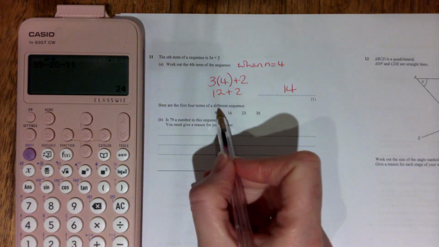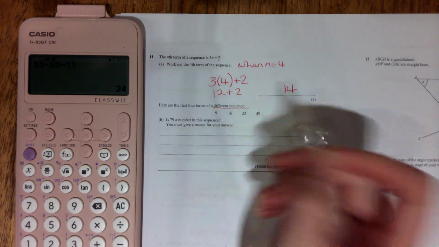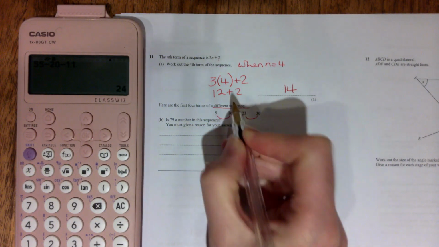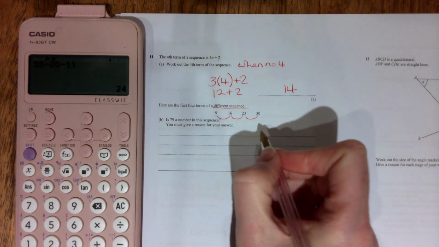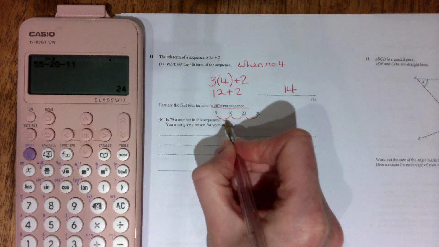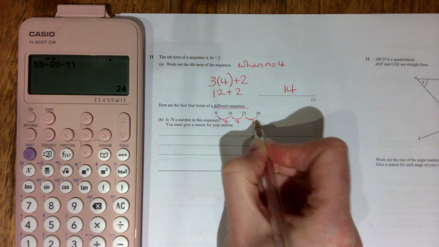Here are the first 4 terms of a different sequence. So I'm going to pause, different sequence. I'm going to work out the nth term of this sequence before I've gone on to read the rest, because it's probably going to be useful. So that's difference of 7, difference of 7, difference of 7.